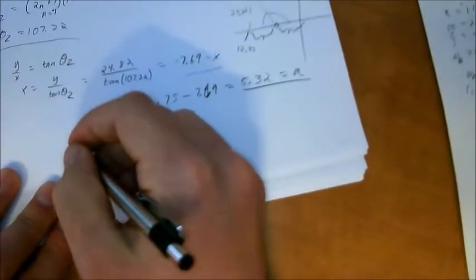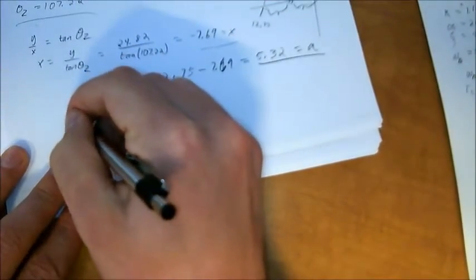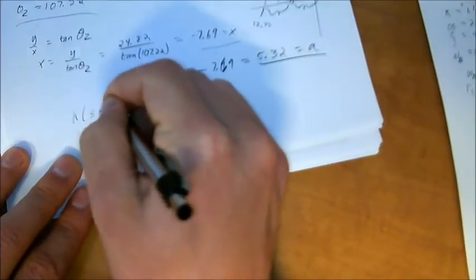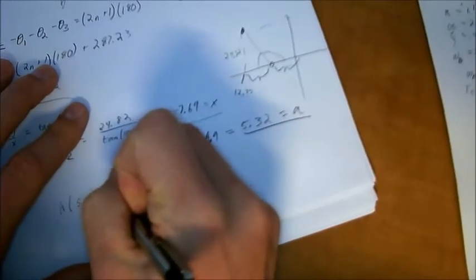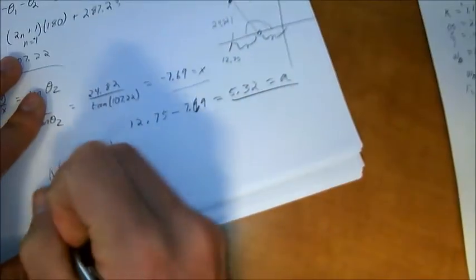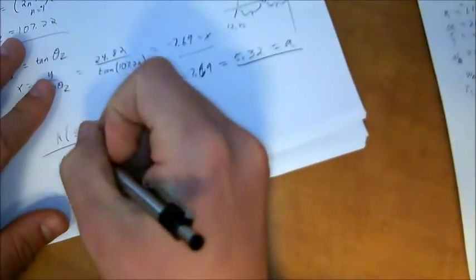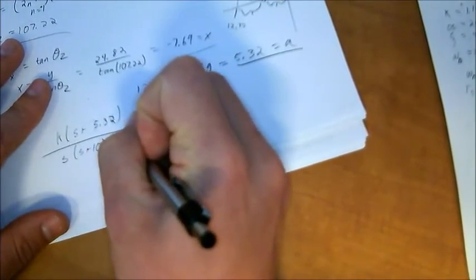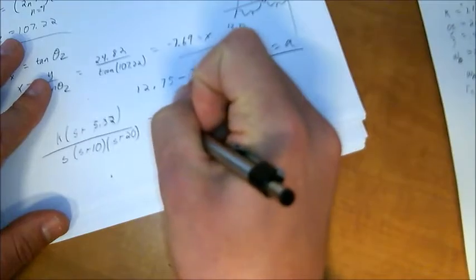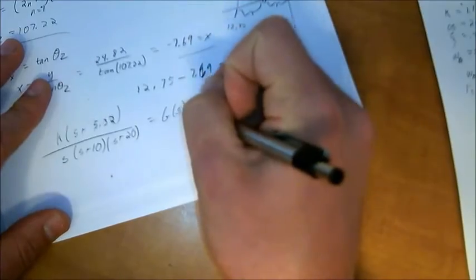So if we go back to our transfer function that we've been working with, we have K of s plus 7.69, or no, not 7.69. Just made the error that I told you not to make. 5.32, all over s plus 10, and s plus 20, which is equal to G of s times our compensator C of s.